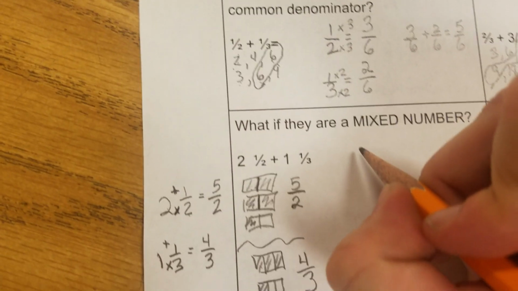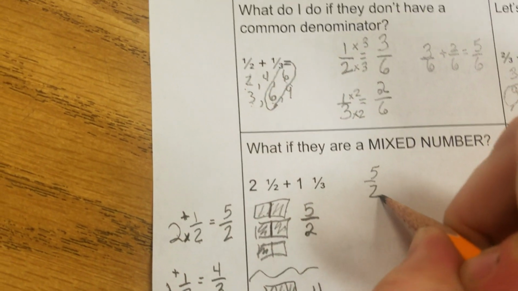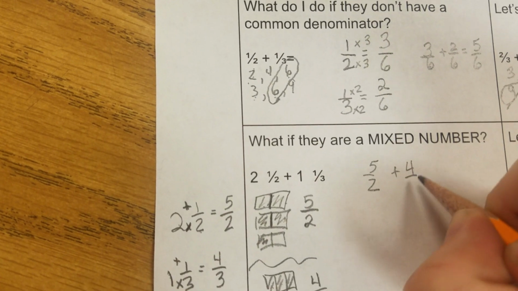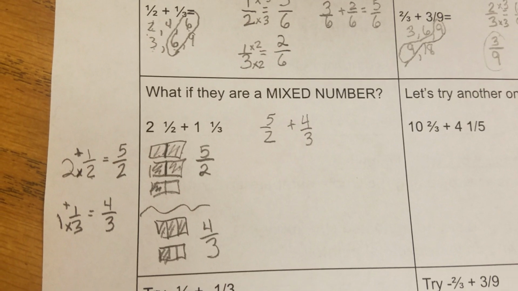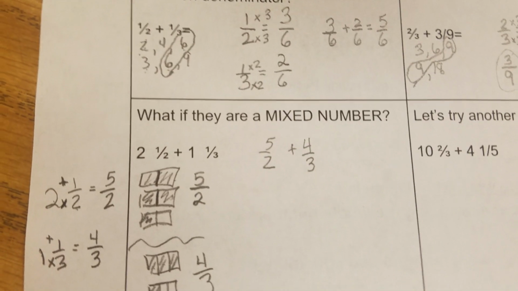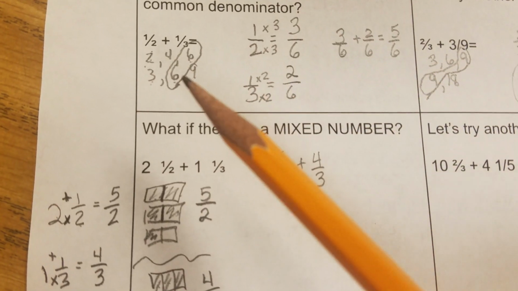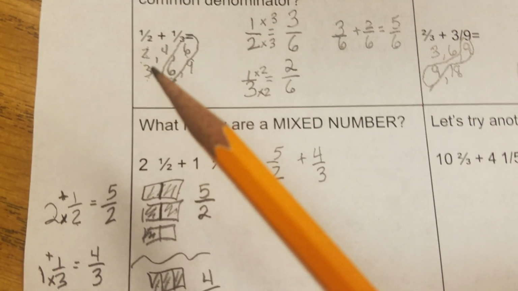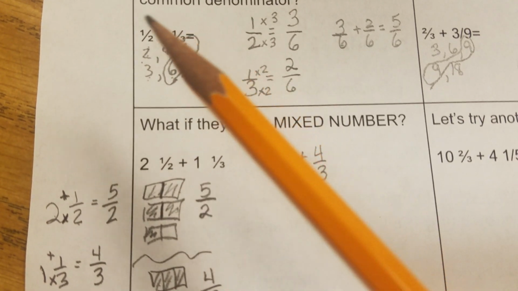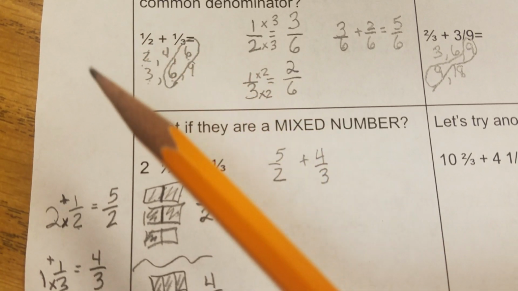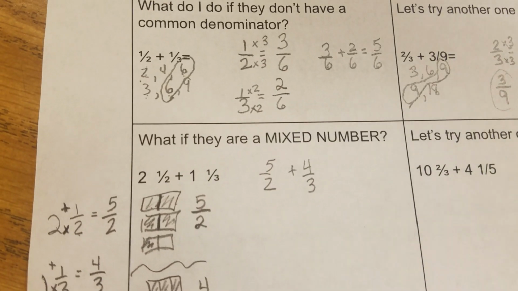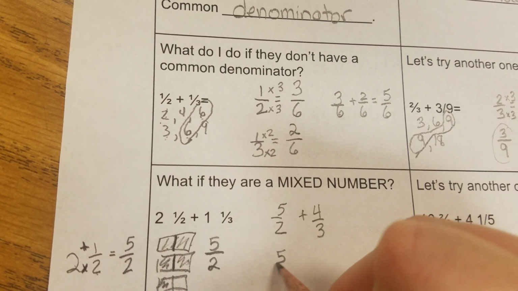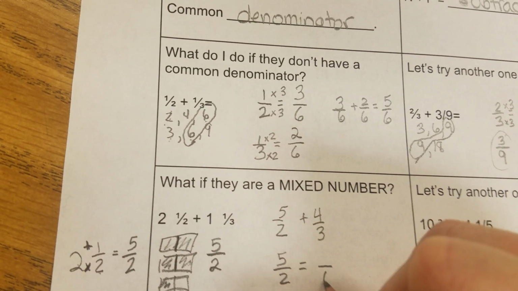Now, let's write the problem. 5/2 plus 4/3. Oh no, I can't do this because they don't have the same denominator. But we know how to change it. In fact, if you look here, we don't even have to write the work again. Isn't this the same thing we just did over here? So we know the common denominator is 6 because we counted by 2s, we counted by 3s. So here we go. 5/2, I have to change to 6.